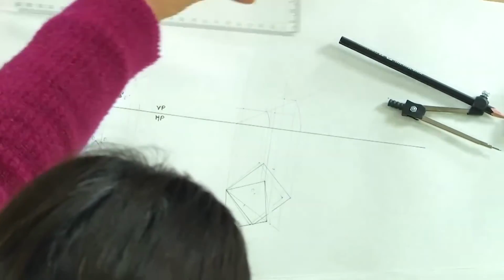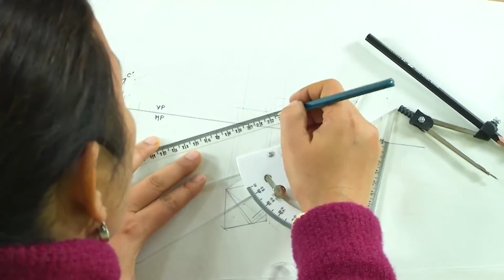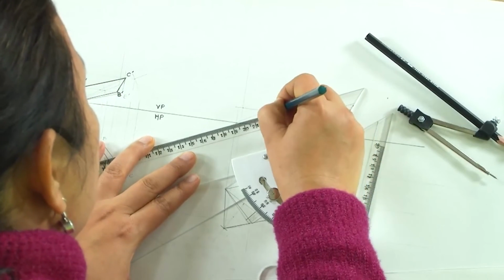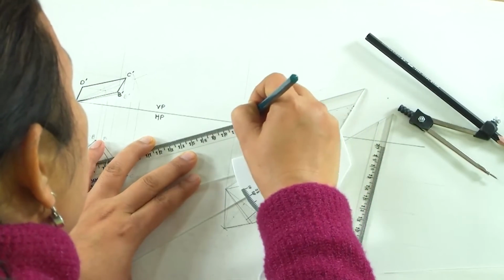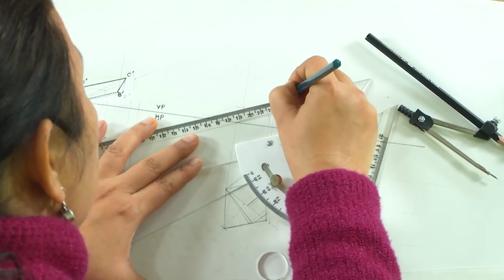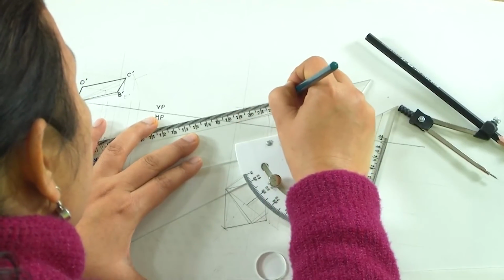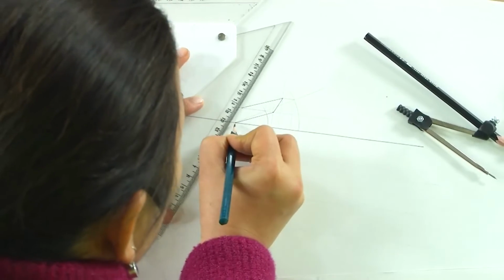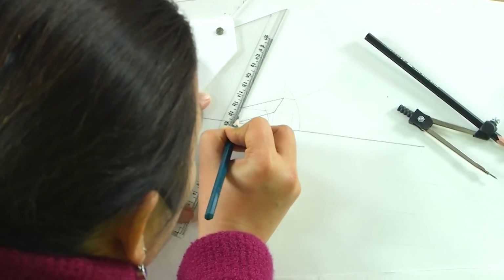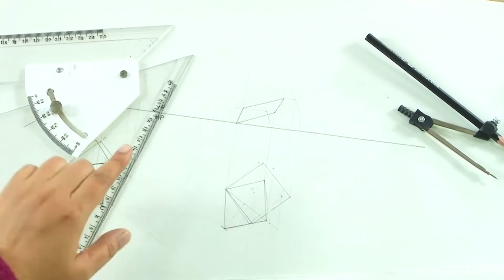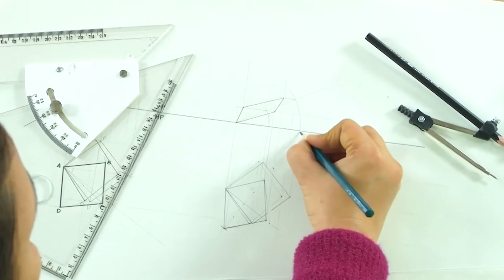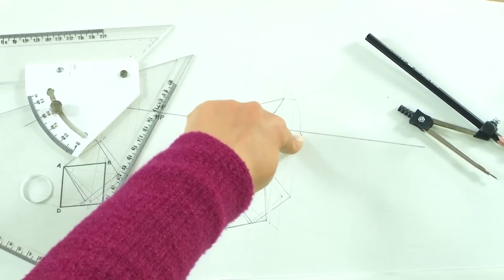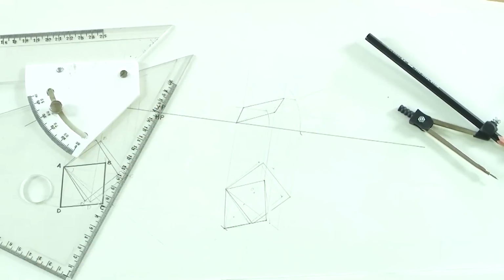So, we now have the final shape as this, and in this case the angle of 60 degree will be seen as 60 degrees. That is the beauty of it.